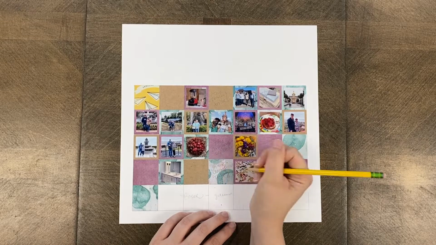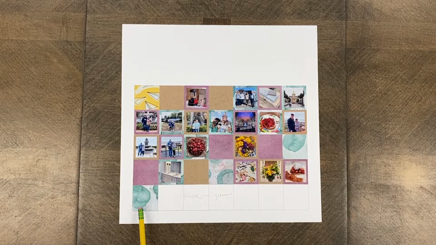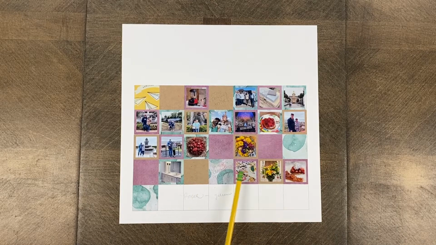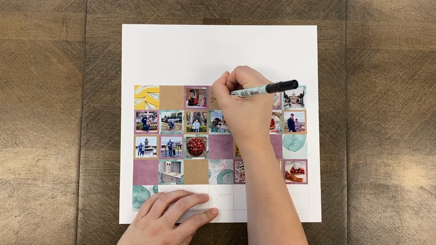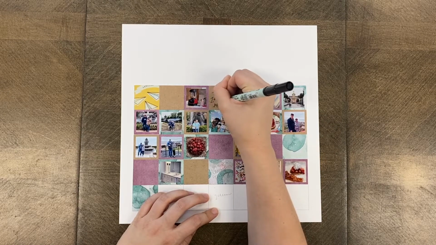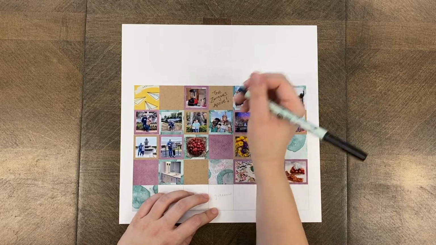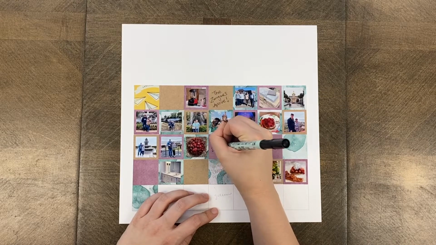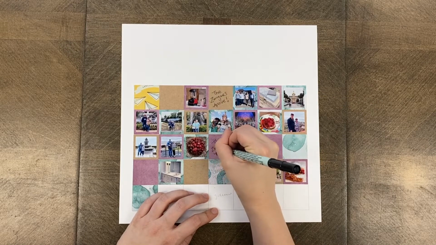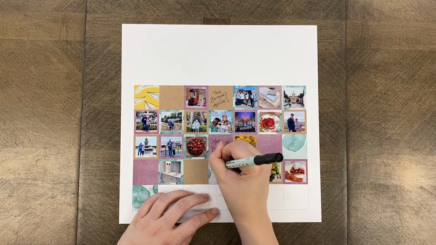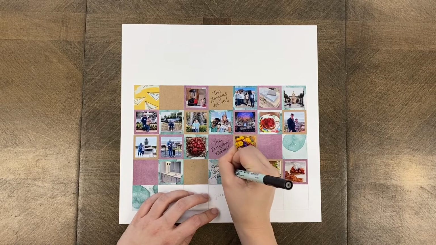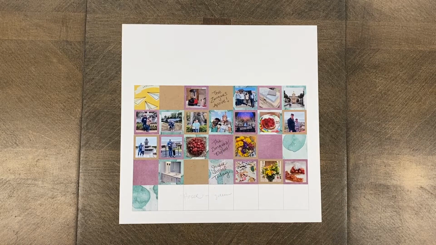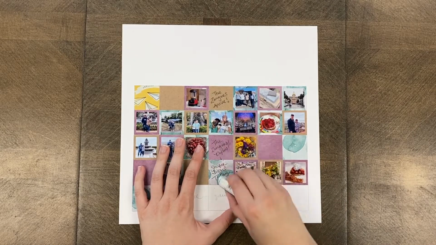And then I'm going to go over the words with a black pen. So you don't even have to use photos on the calendar layouts. I'm sure many of you would like to use photos. So that's why I love the dies. But really, the calendar pages could even be purely for journaling. You can journal in what you did each day or your thoughts about some of the days. So this is just another way to journal.